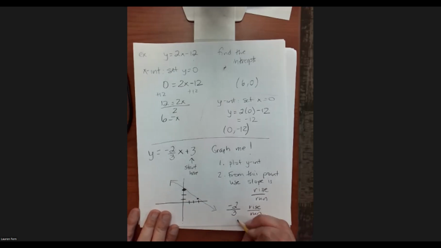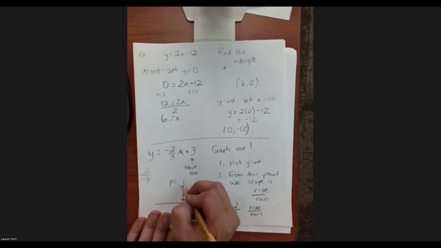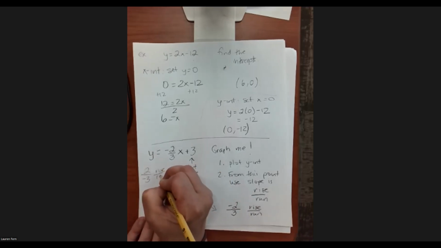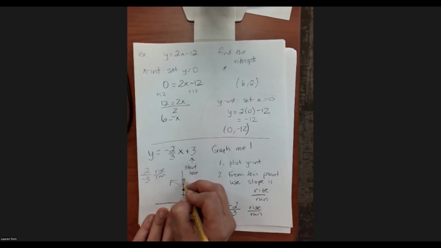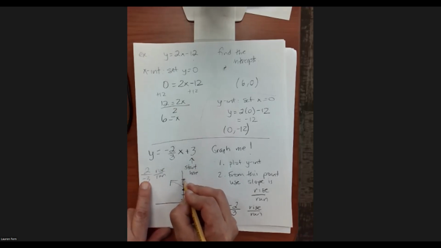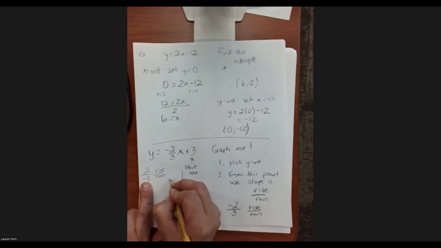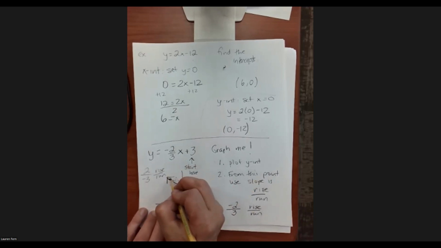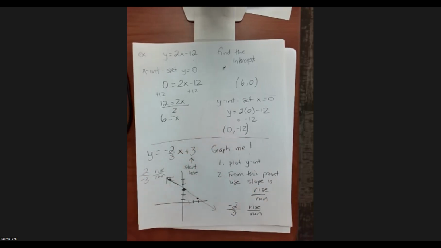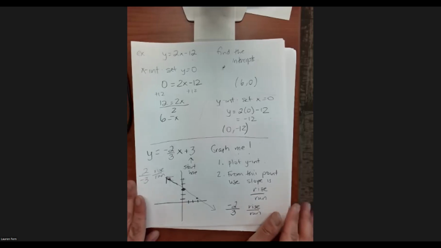Would anybody want to see how I would do it if I threw the negative in my denominator instead? Okay, so if I wrote it as 2 over -3, and this is rise and run, what we're saying is we're rising a positive number, so go up 2, but now I'm running in the negative direction, so go left 1, 2, 3. And once you play connect the dots, you'd still have the same thing. You with me here?